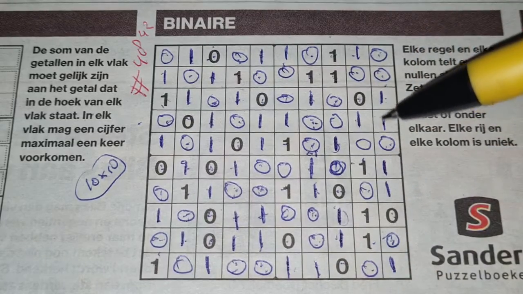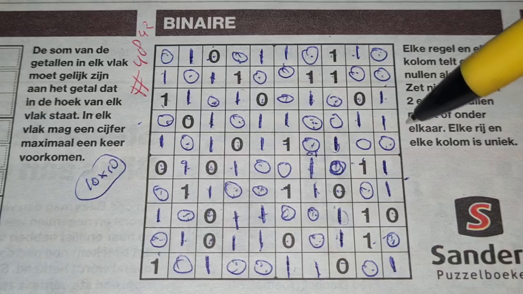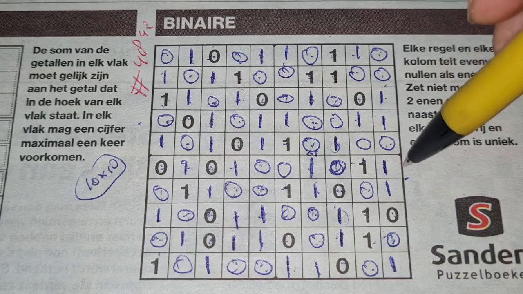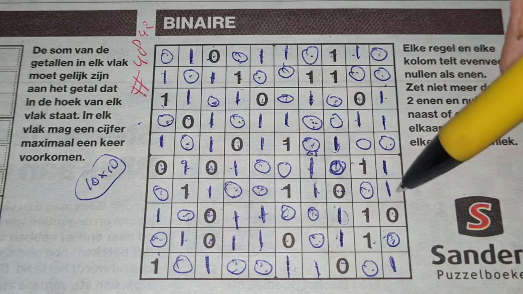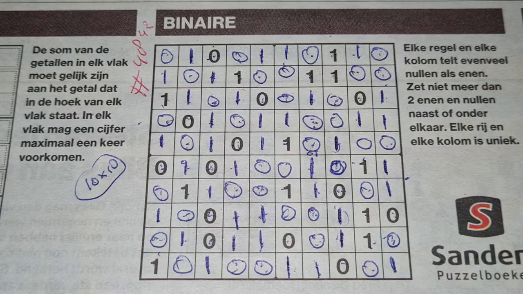Finished in 7 minutes. Great binary, and I like this one, yes, without any comparing. If I can solve this, you can solve this too. And I like this one, yes, I really do. Do you think so? Thumbs up, otherwise thumbs down.